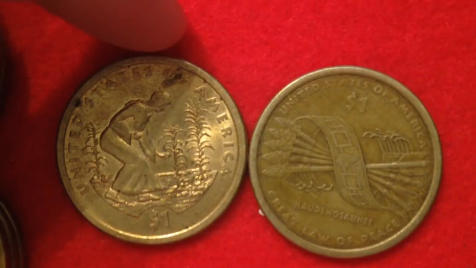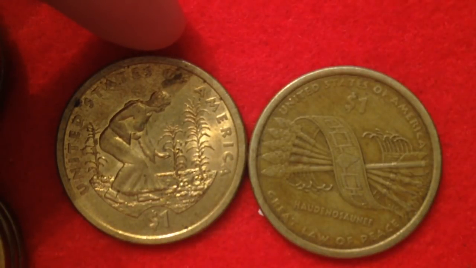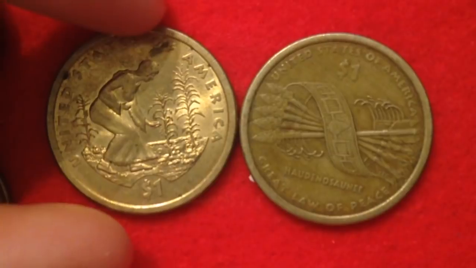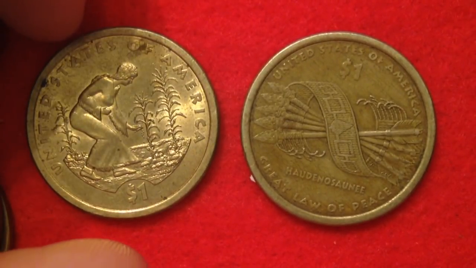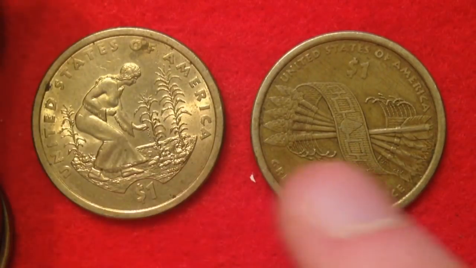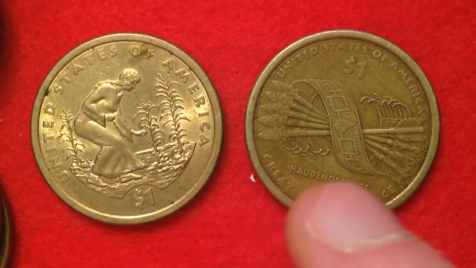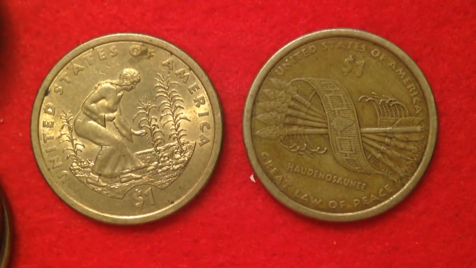After 2008, starting in 2009, they switched up the design on the back of the Sacagawea dollar coins to commemorate different achievements that Native Americans, currently and in the past, have contributed to the country. These start in 2009 and go until present day.